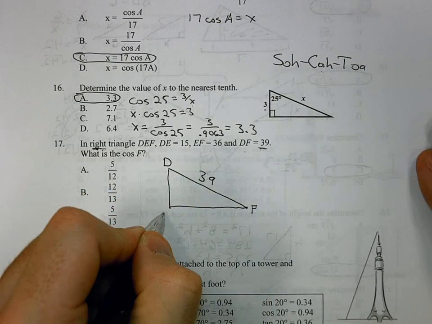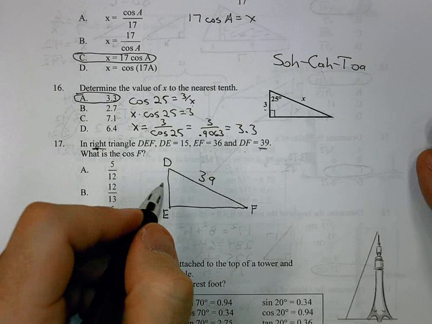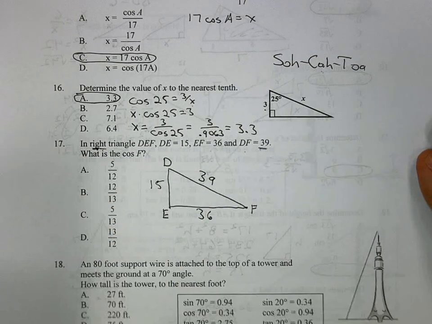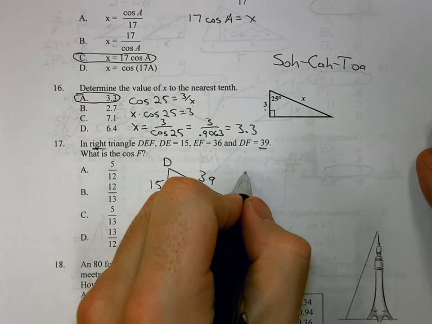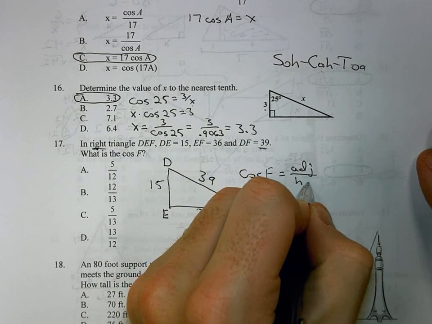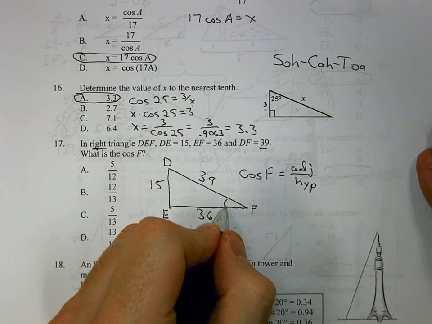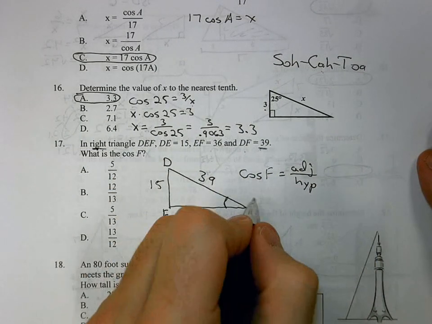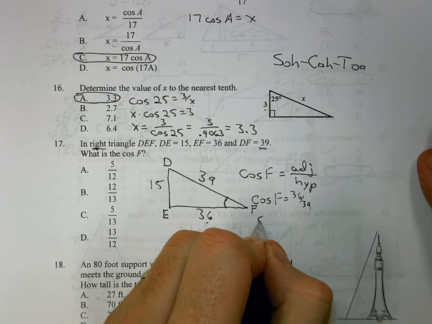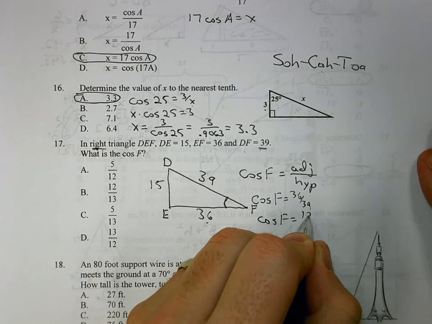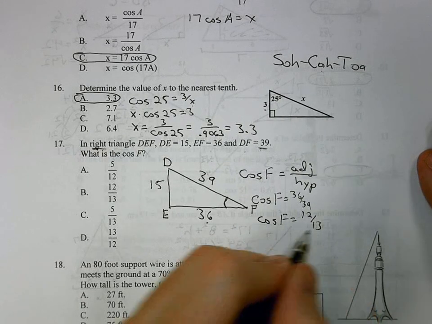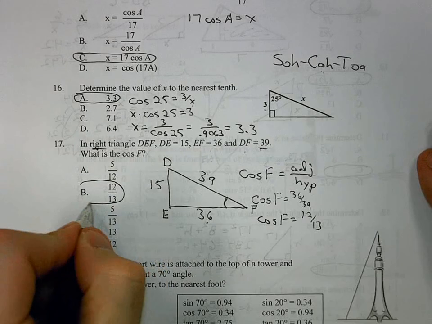So the right angle is at E. And then ED, or DE, is 15. EF is 36. Now I have my parts. So now when I want to find cosine of F, which is adjacent over hypotenuse, I can look and see it's 36 over 39, which means that cosine of F is, when I divide both parts by 3, 12 over 13. So that'd be answer B.